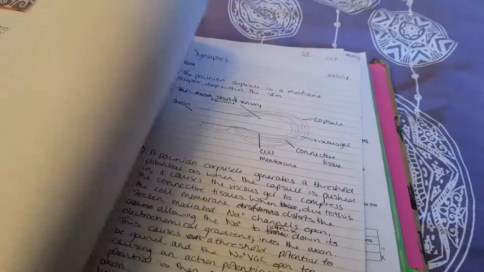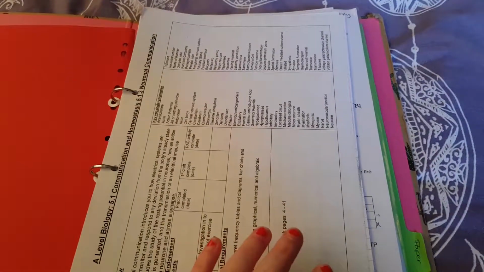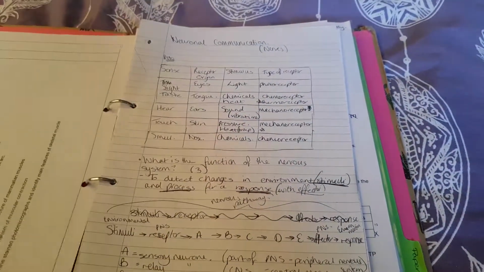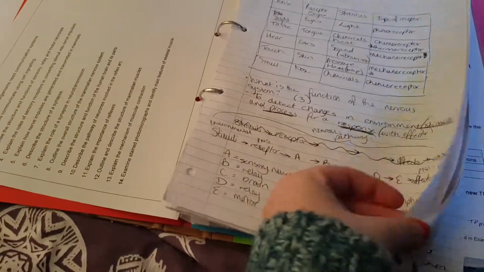How I do it is I put everything that I'm doing at the moment, like the topic, in here. We get given these knowledge organisers at the start of every topic in biology, and we're doing nerves at the moment.